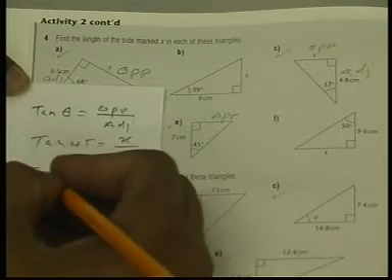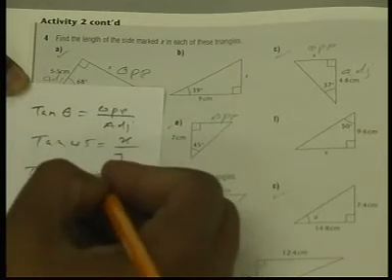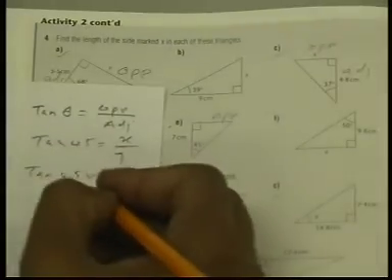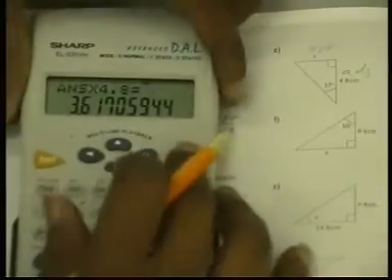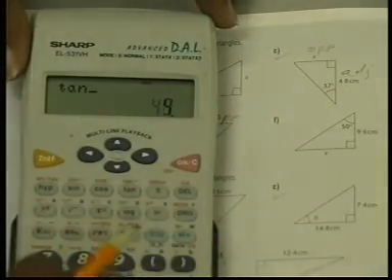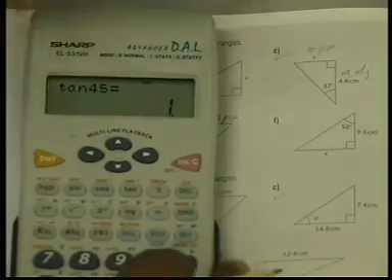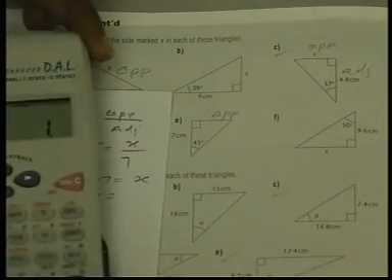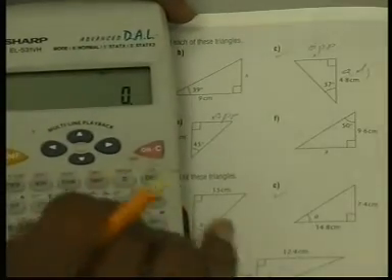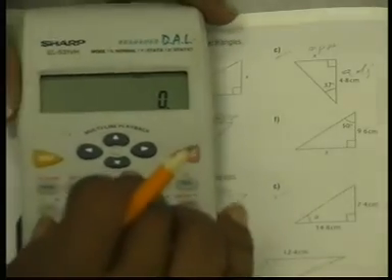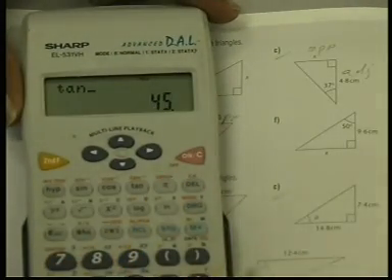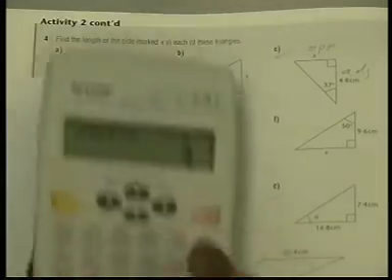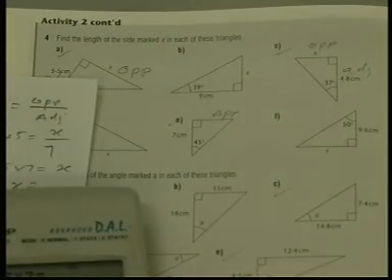So tan 45 times 7 is equal to x. So x is equal to tan 45 times 7, which is equal to 7. That's the answer for E.